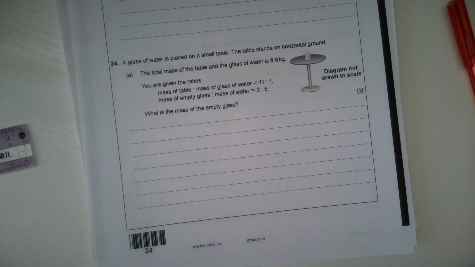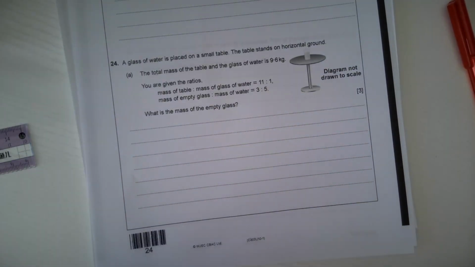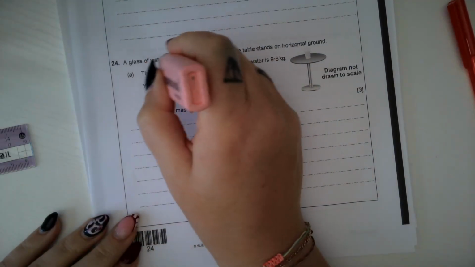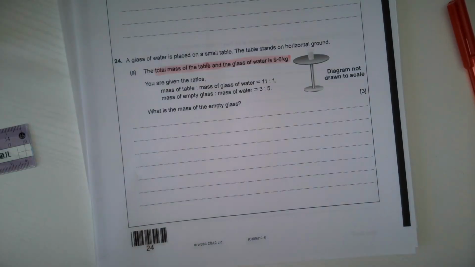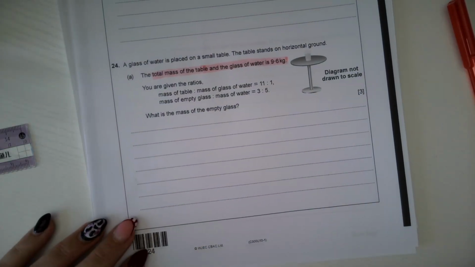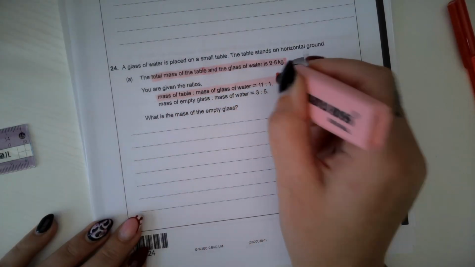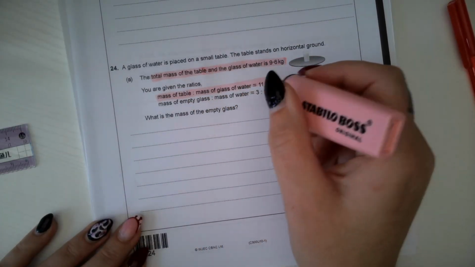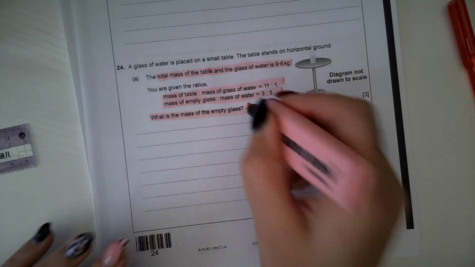Question 24. A glass of water is placed on a small table and the table stands on horizontal ground. Part A. The total mass of the table and the glass of water is 9.6 kilograms. We're given the ratios: the mass of the table to the mass of the glass of water is 11 to 1, and the mass of the empty glass to the mass of the water is 3 to 5. What is the mass of the empty glass?